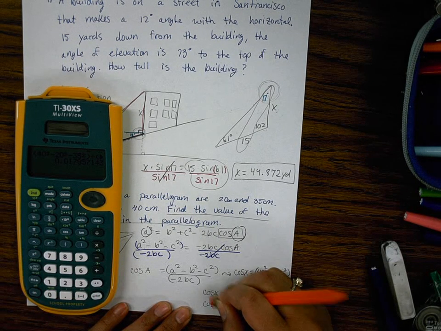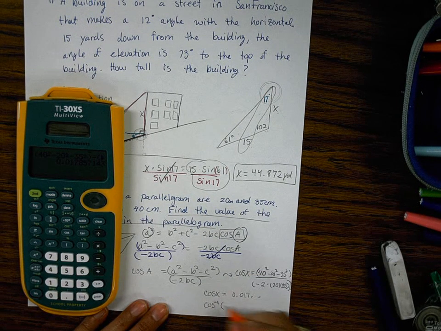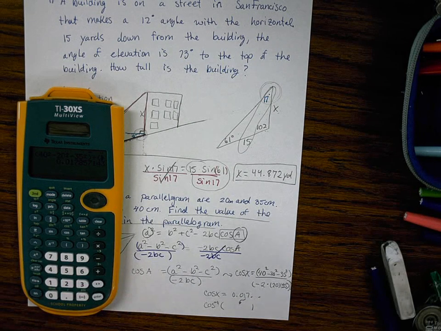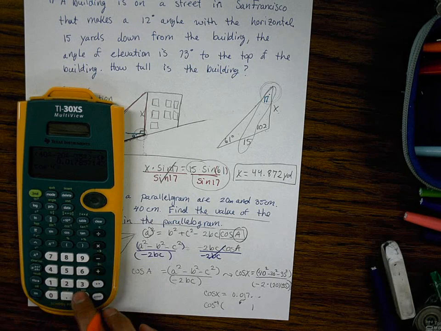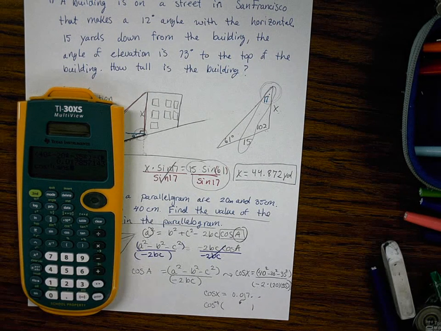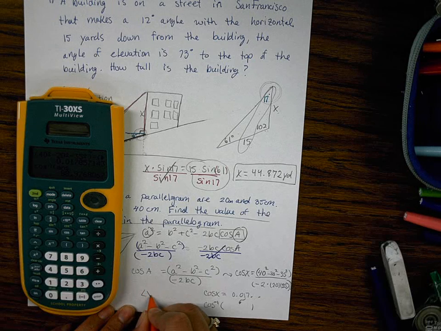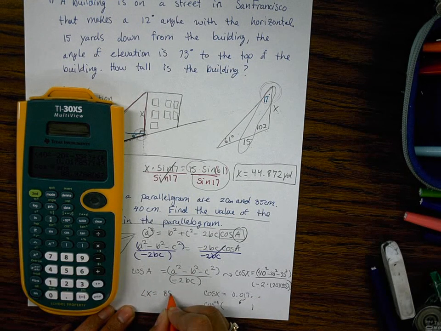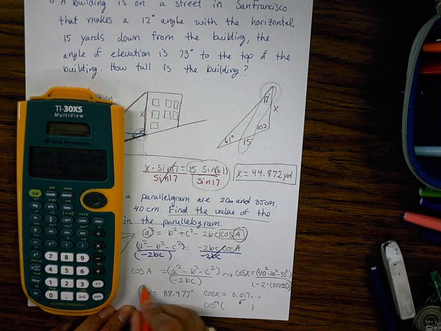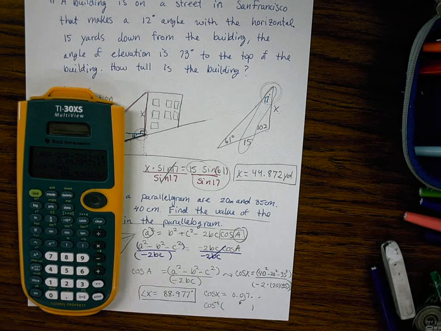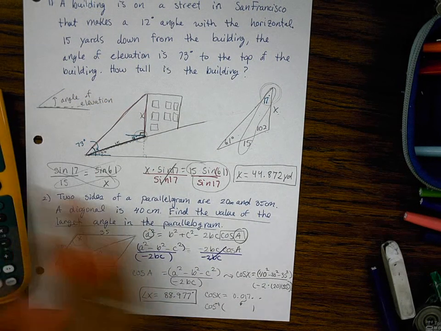0.017 dot dot dot, and then you do inverse cosine of that decimal by using your second key. So second cosine, second answer is going to take the inverse of that last decimal, and you end up with 88.977. Angle x equals 88.977 degrees.